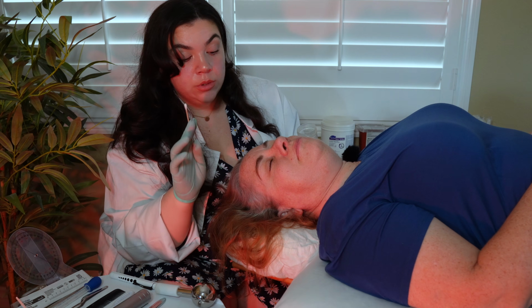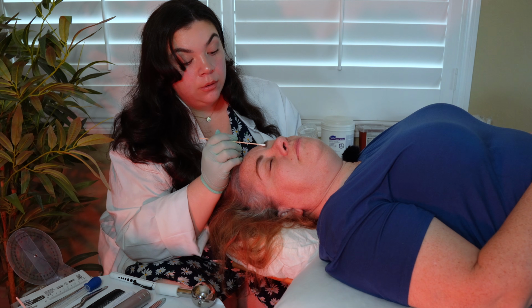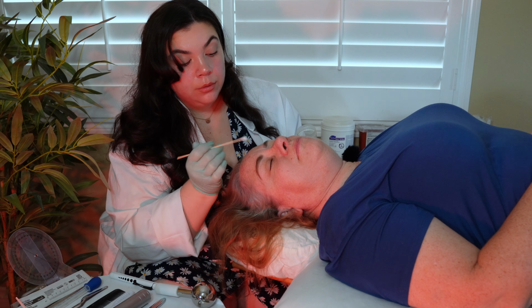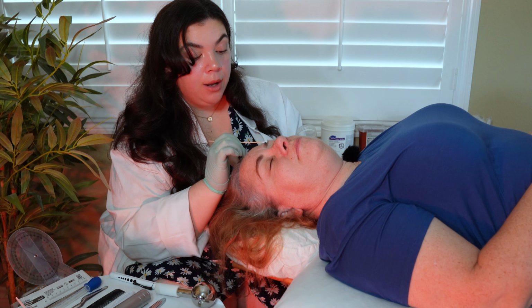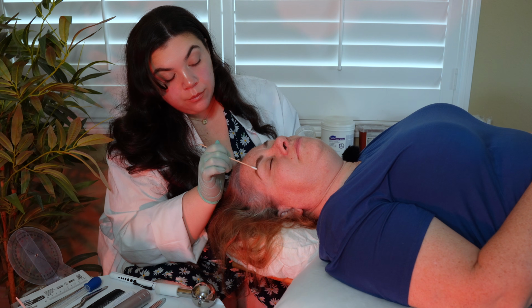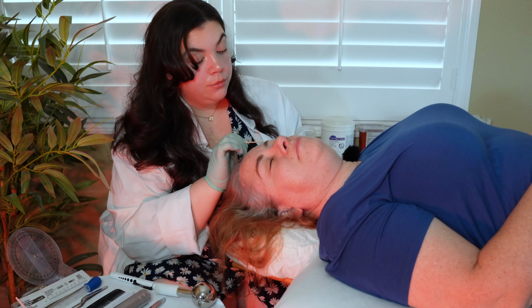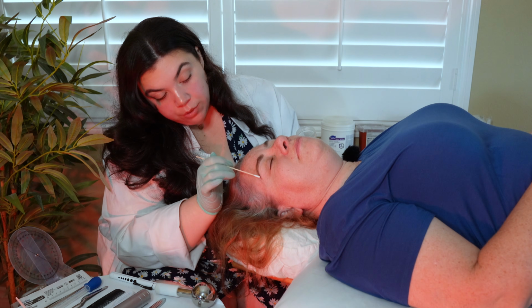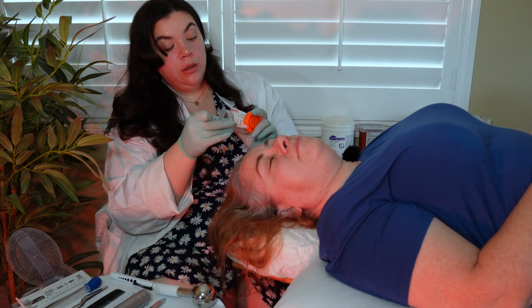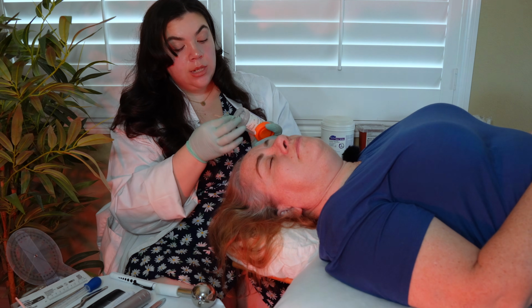So what we're going to do is go in with a cotton tip, very gently swipe at the inner brow, at the mid brow, and at the tail of the brow. I like to do 3 on each side just to ensure adequate sampling. Then you're going to place your Q-tip in the cup and snap off the excess.